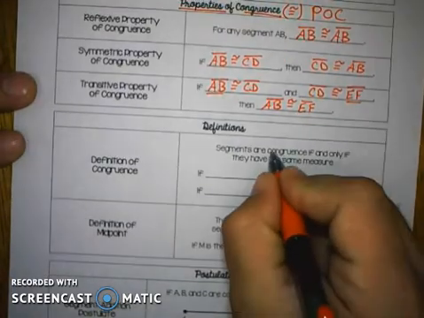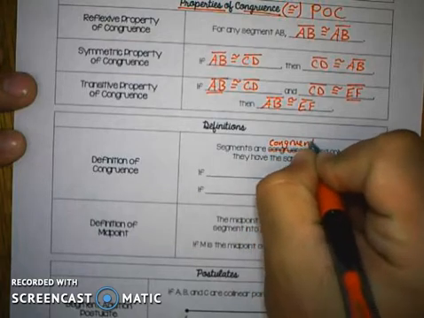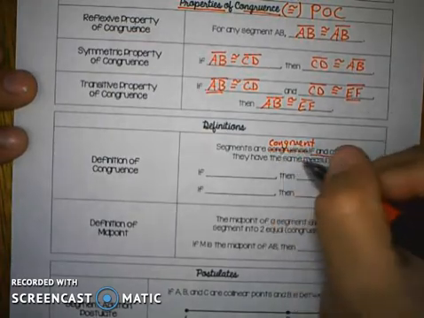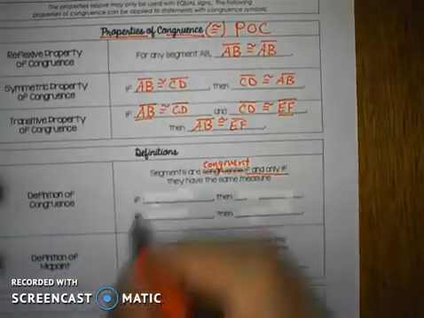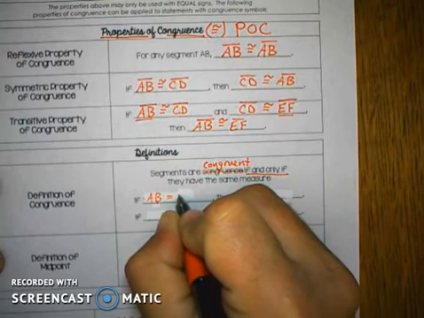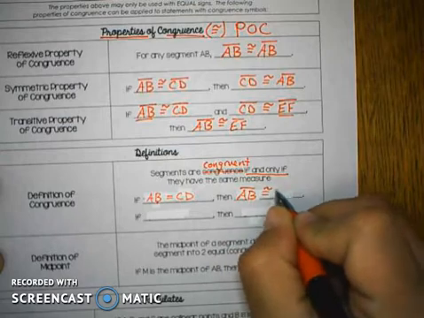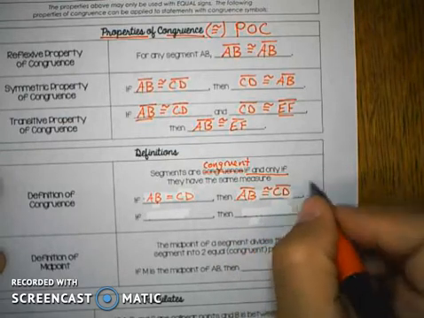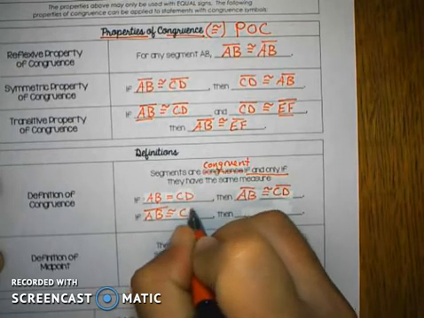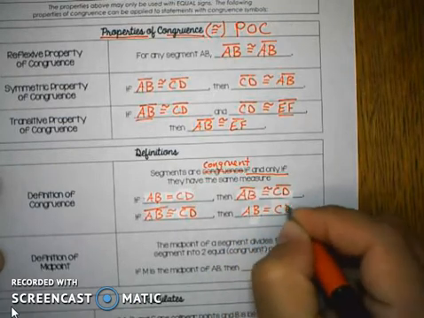Segments are, this should be congruent, not congruence. Segments are congruent if and only if, there's your if and only if statement, they have the same measure. So we can say if AB equals CD, if these lengths are equal, then segment AB is congruent to segment CD. Or if we flip that around, we can say if segment AB is congruent to segment CD, then the length of AB, measurement, equals CD, also measurement.